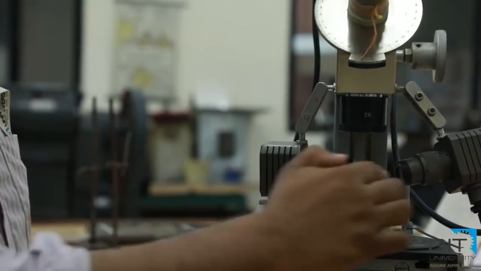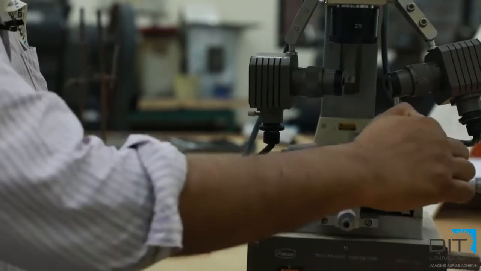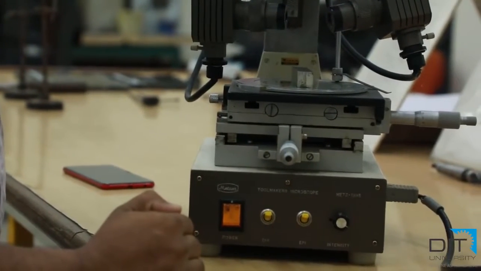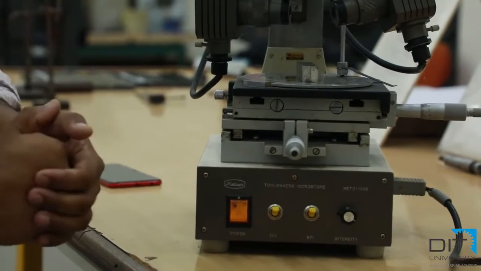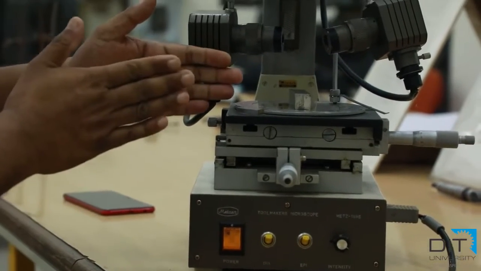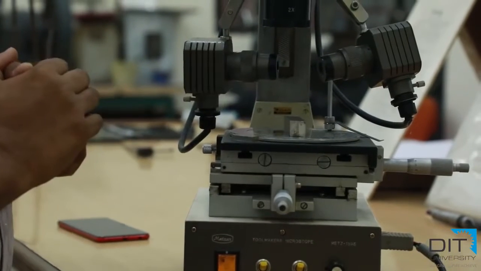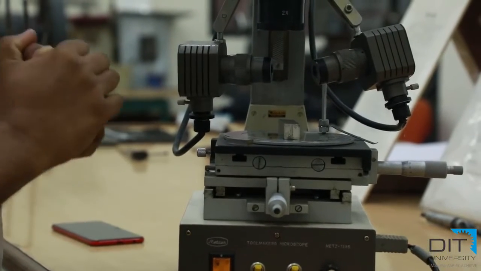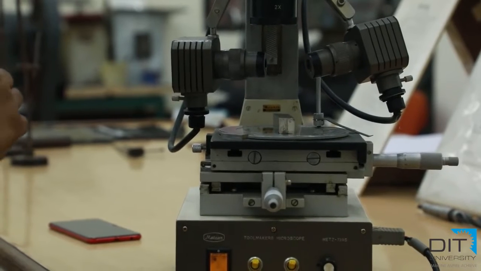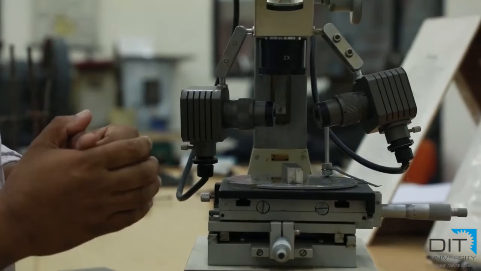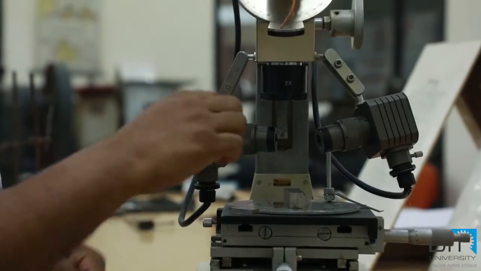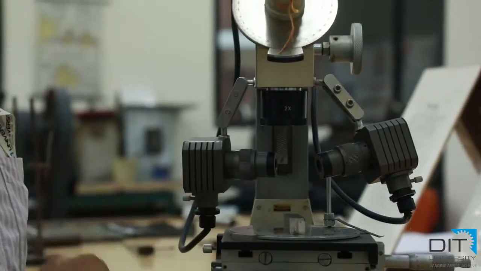Here, for precision, 2 micrometers are provided, and the least count of these micrometers is naturally 10 micron, and there is a rotary scale also, because to measure the precision of the angle we need a rotary scale, and that rotary scale is also vernier type.